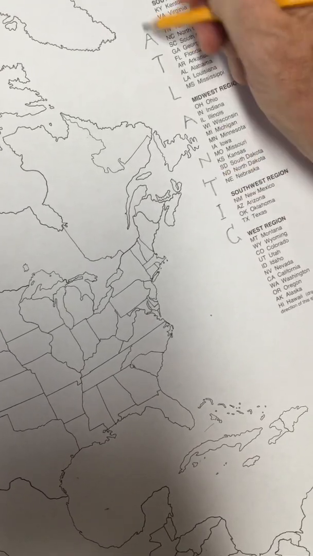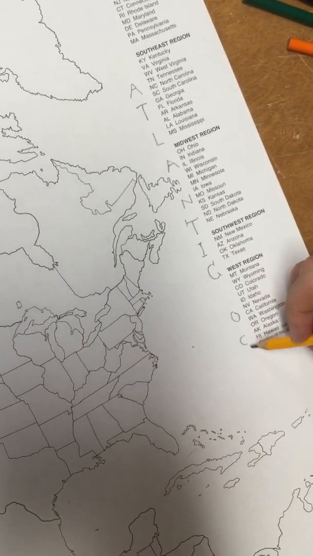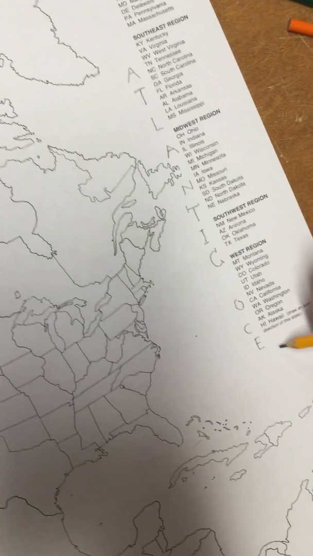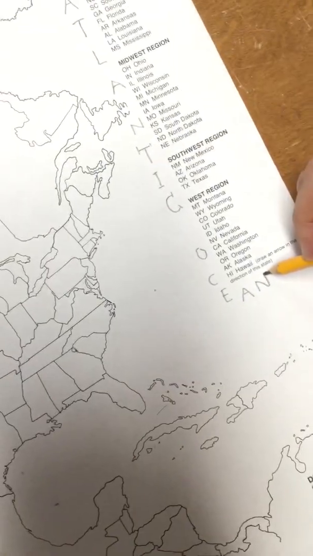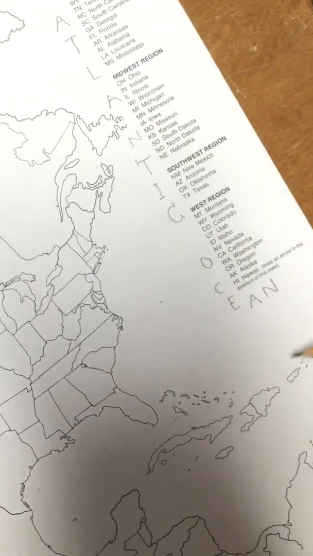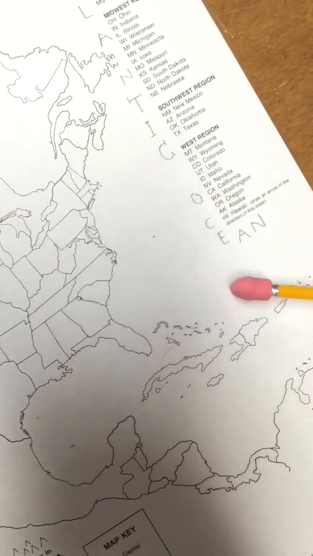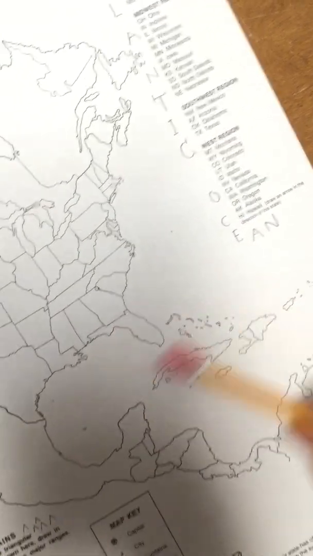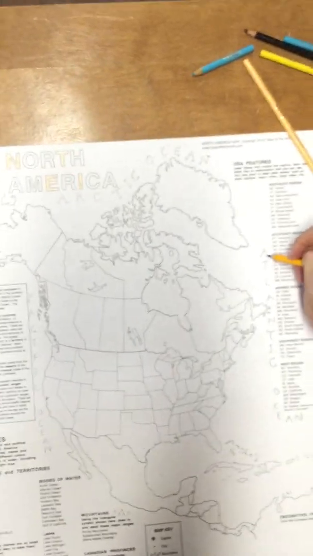Okay, so you've got the Atlantic, and I'll write ocean too. I'm going to curve it along because I know that I'm going to have a lot of labeling over here when I get to the Caribbean. There are a lot of islands that we have to label, so we're going to need as much space as possible in there.